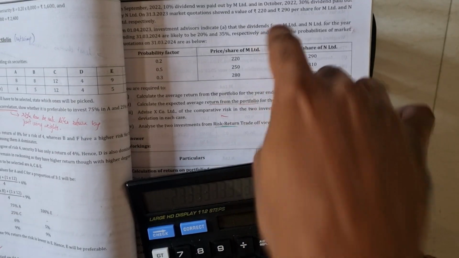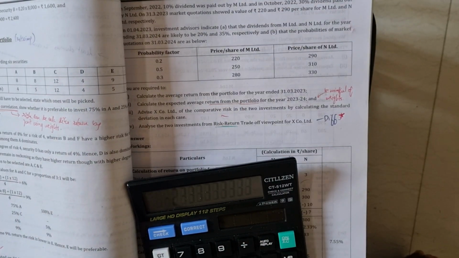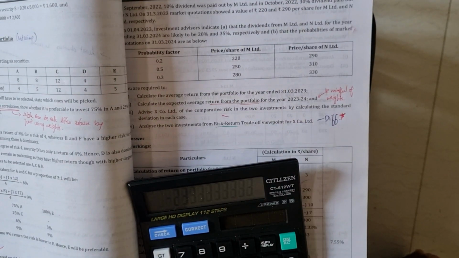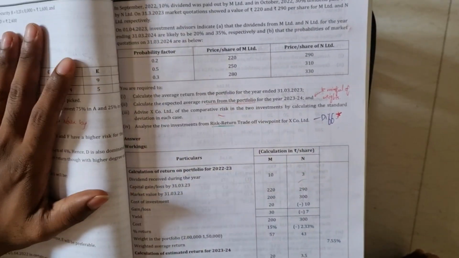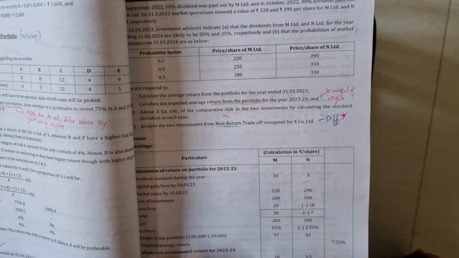So what will be my P0? My P0 will be 220 and 290. Okay, this will be my P0. And what will be my future price? It will be the average of this one. So now what they are asking is the expected average return of portfolio for the same year.